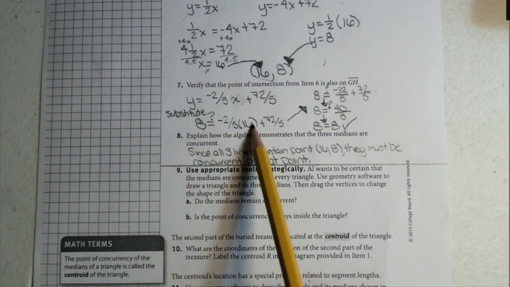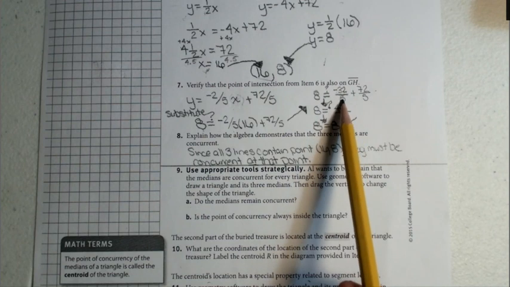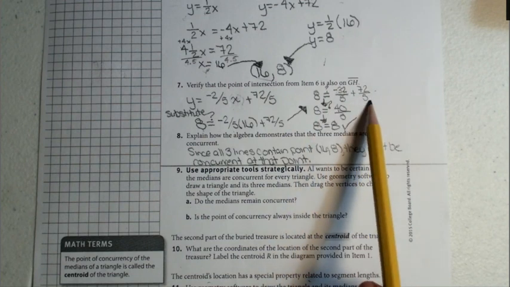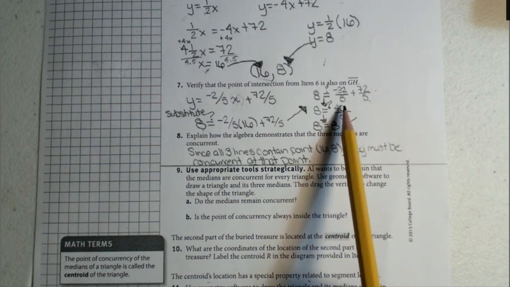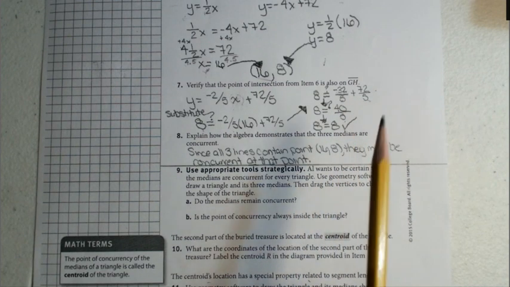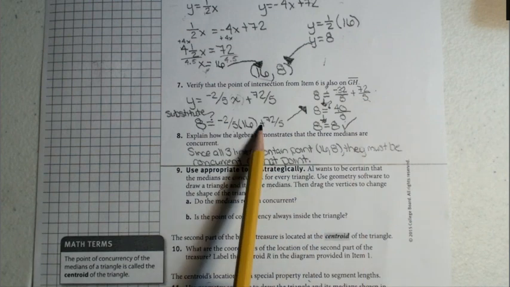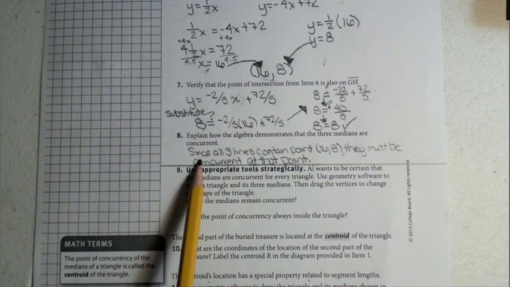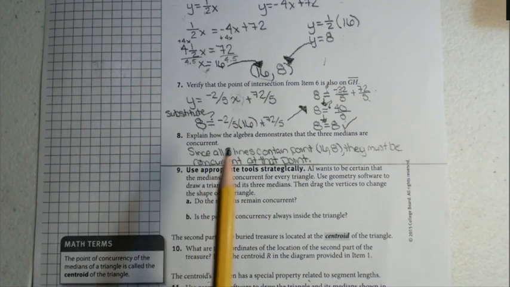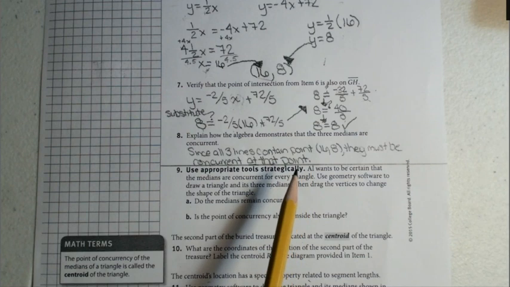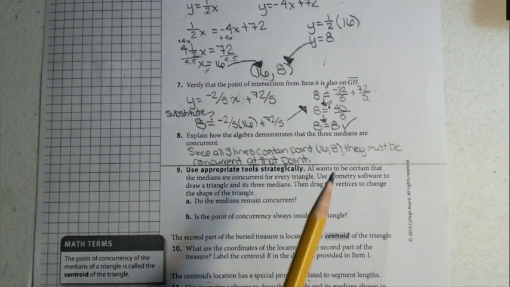Well, -2/5 times 16 was -32/5. And whenever I added 72/5 to that, I got 40 over 5. Well, 40 divided by 5 is 8. So 16, 8 is on this last line. Since all three lines contain the point 16, 8, they must be concurrent at that point.